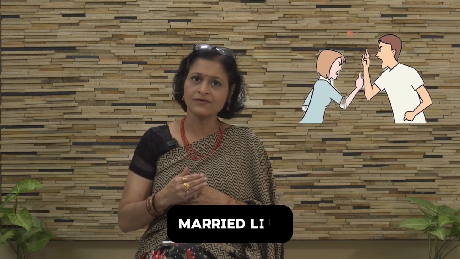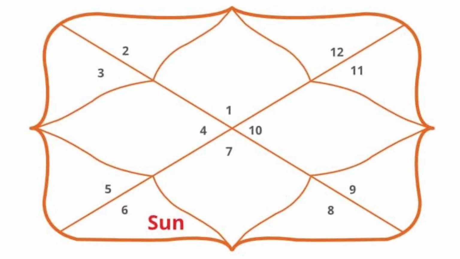Now when there are malefics present in the 6th house of the D9, there will be problems in the married life and the marriage can move towards separation. How this separation will happen, how the divorce will happen will depend upon the planet which is present there in the 6th house. Say if it is Sun, Sun we all know denotes your ego.